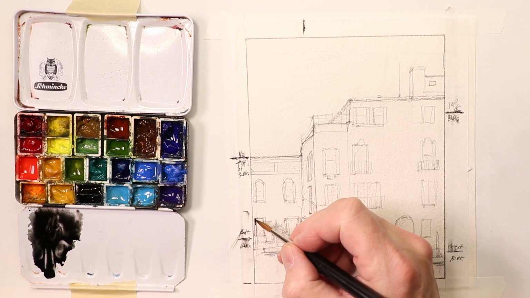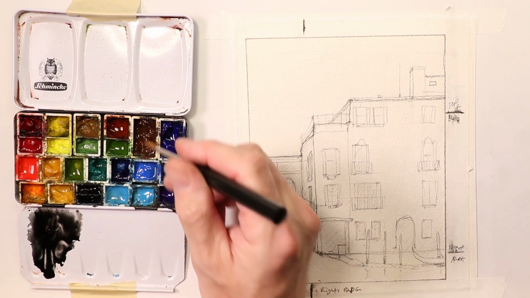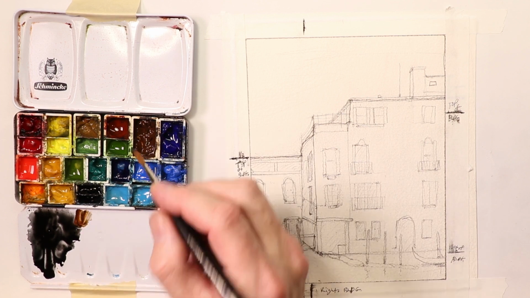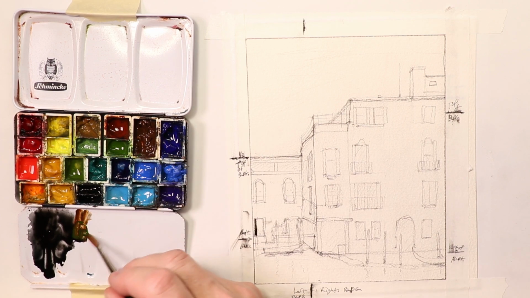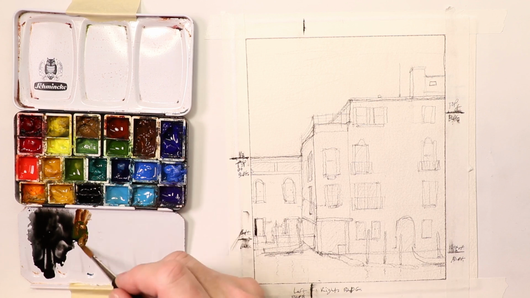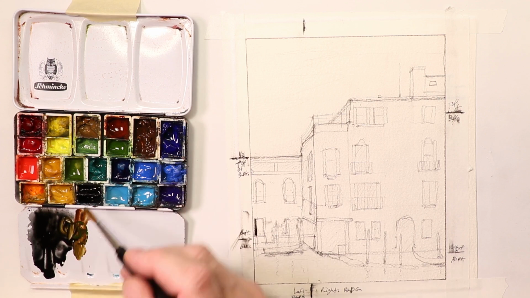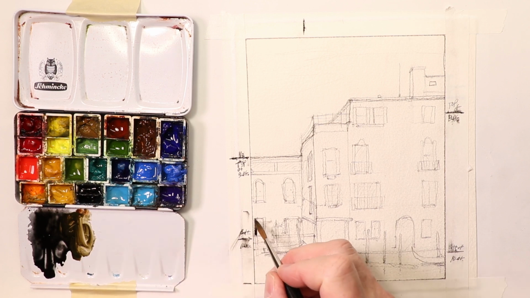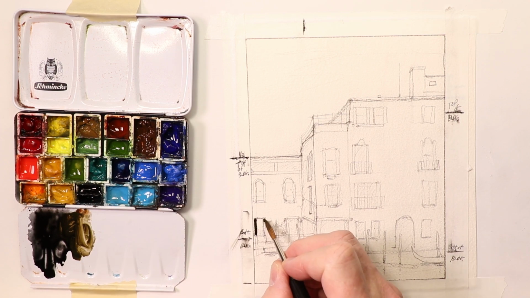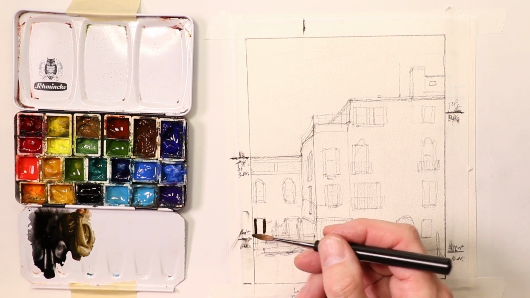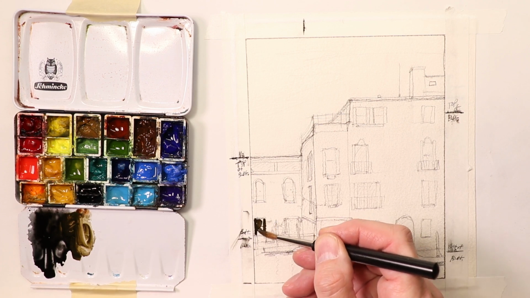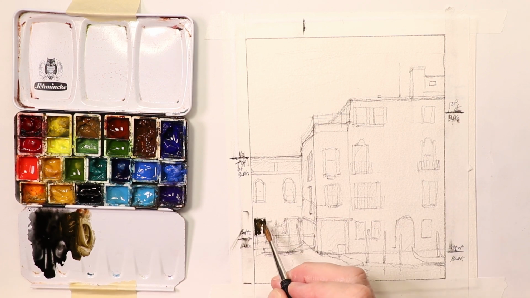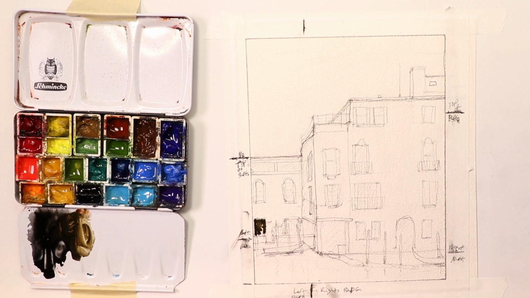And wow, this is some darks over here. You can also add some burnt umber, sap green, raw umber. Add some variety to your darks. That doesn't hurt. Like that. And from the photo, it's all dark, but you can make some variations in that.